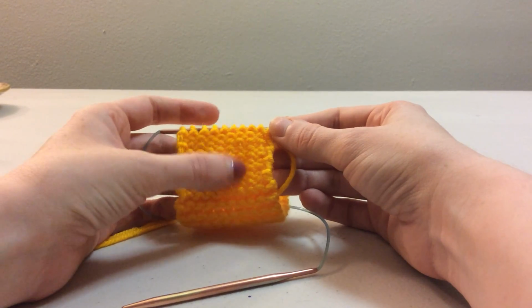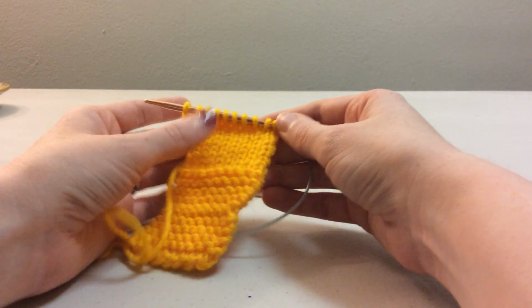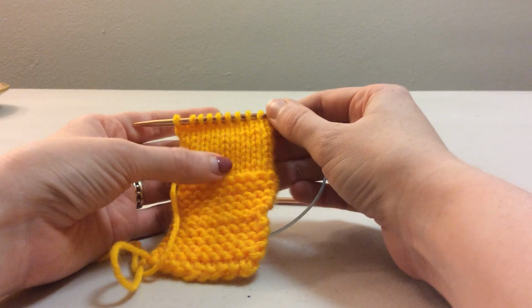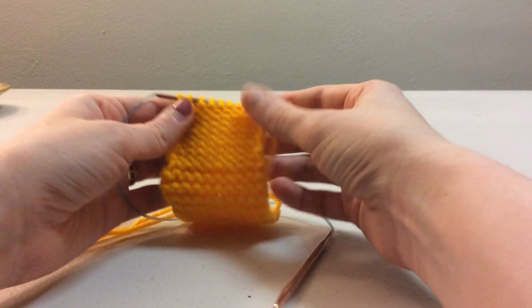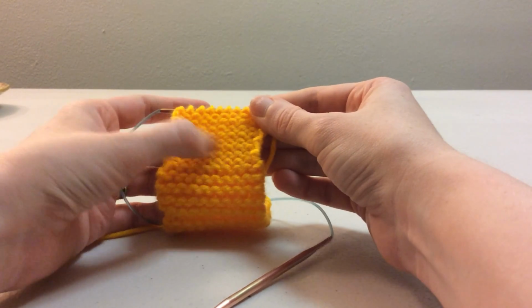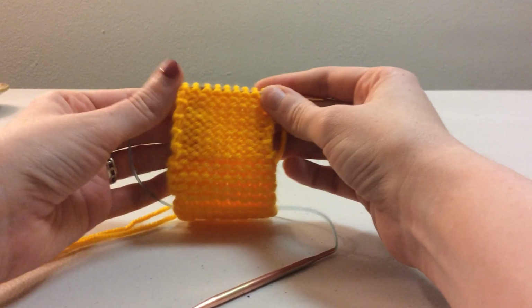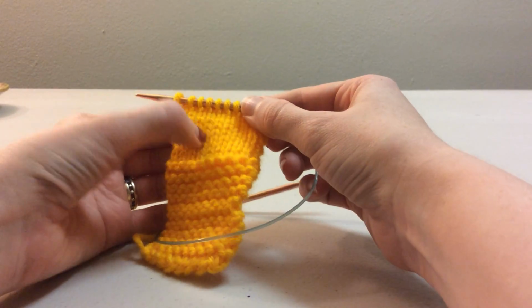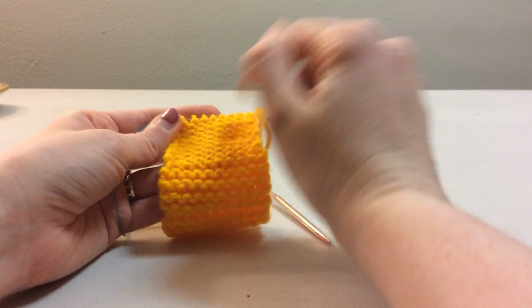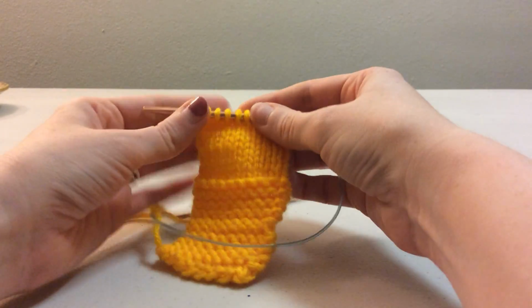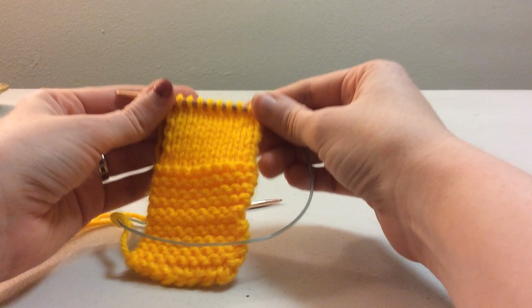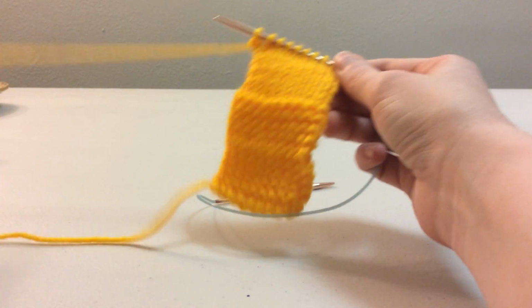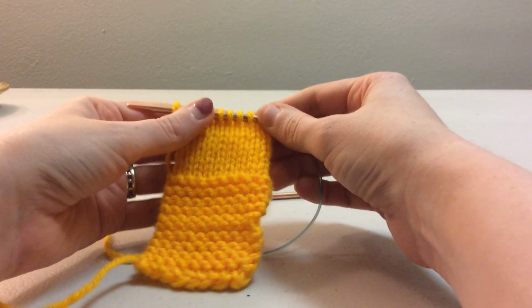Now you'll notice that this is purl and this is knit. The knit stitches are the smooth, up and down ones. The purls are the bumpy, sideways ones. But they are the exact same stitch. This is the front side, this is the back side. Pretty crazy, huh? Now, I'll show you how you get the stockinette stitch.